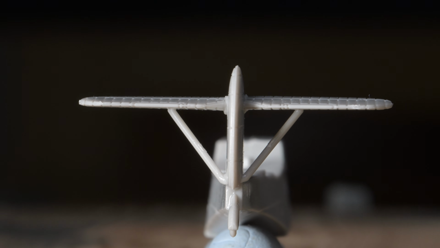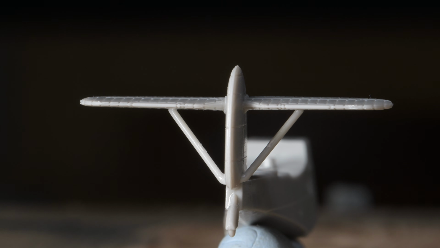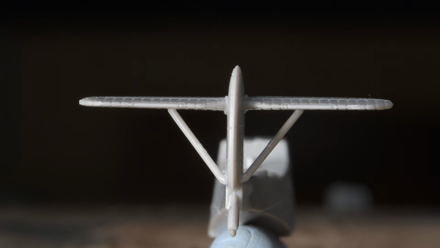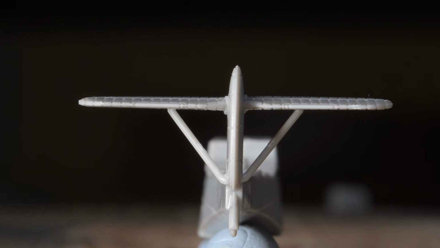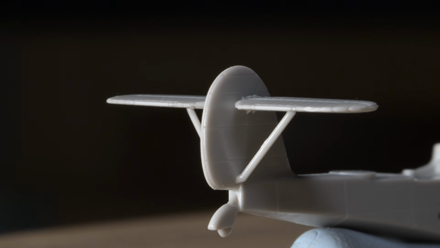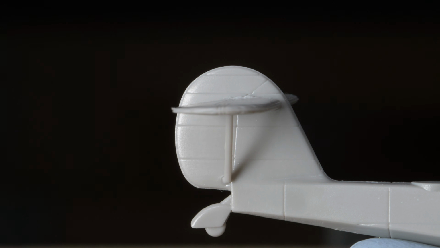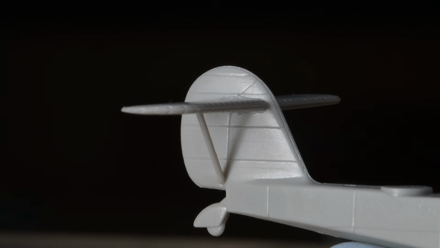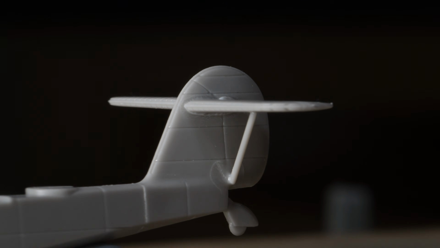I don't think there was supposed to be any sort of positive or negative dihedral in the stabilizer. I think it was straight across. Looks pretty good to me. But I want you to notice something here. You can see it better maybe on the other side.